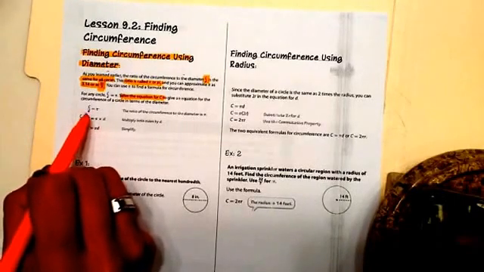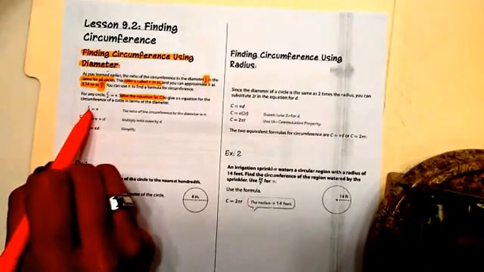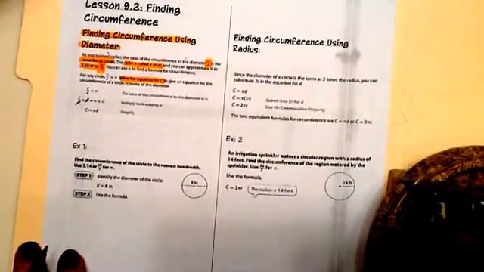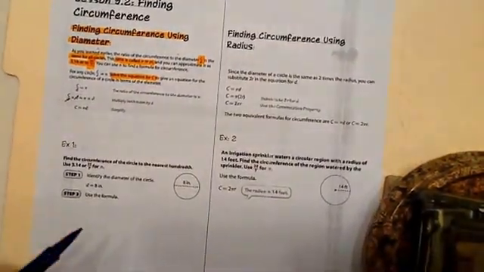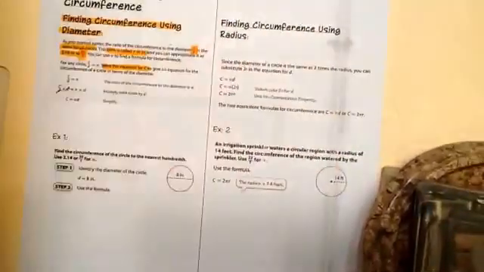So you know from the last unit on solving equations that in order to get any variable by itself, we have to do the inverse operation. Well, the opposite of dividing by d would be to multiply both sides by d, and you should also know that these two would cancel. And so c is going to equal pi times diameter. So this is our circumference formula when we are using a diameter. That formula can be found on your star chart. C equals pi d, okay? We're going to use that formula in example number 1.